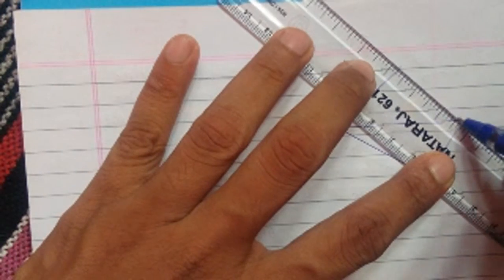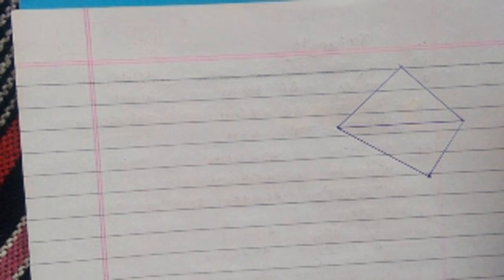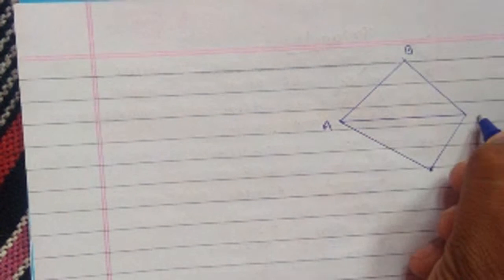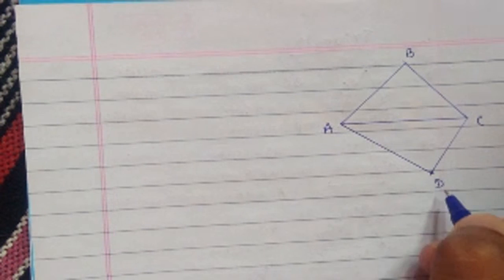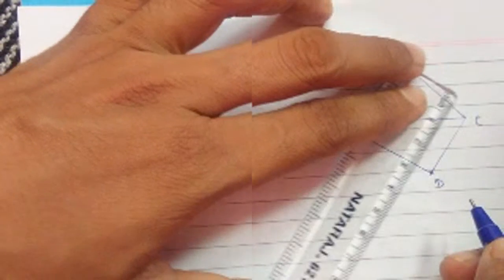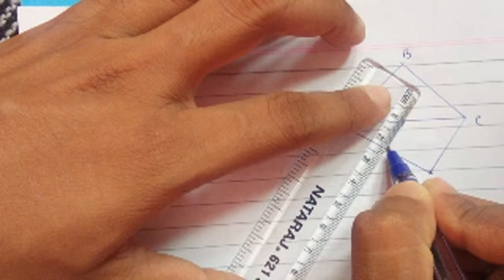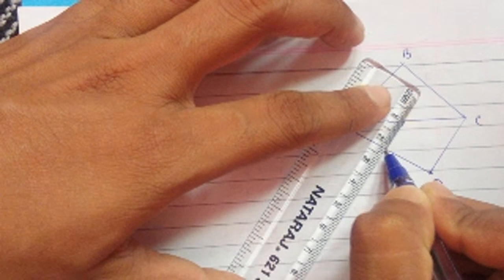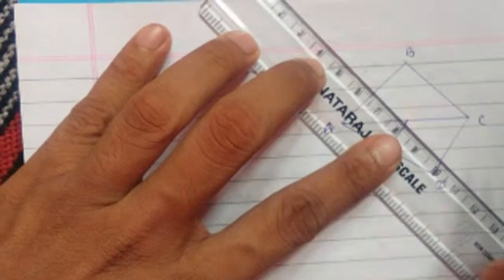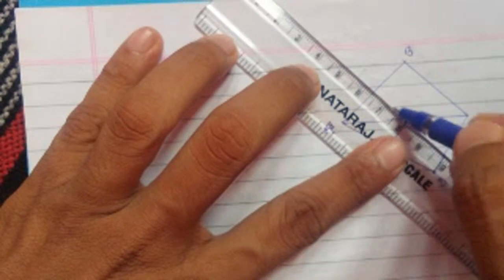This is the diagram, and points A, B, C, D. For the line CD we have to draw one parallel line, and similarly for line BC we have to draw one parallel line here.